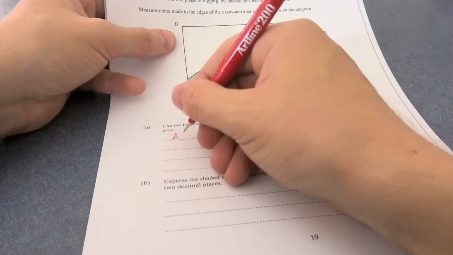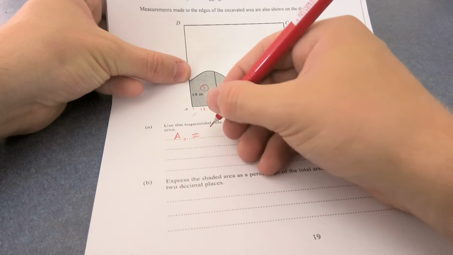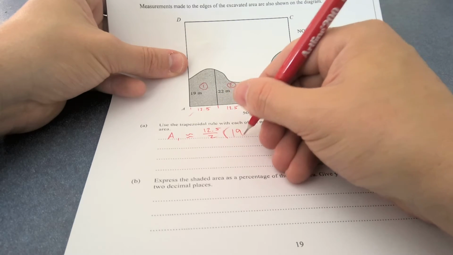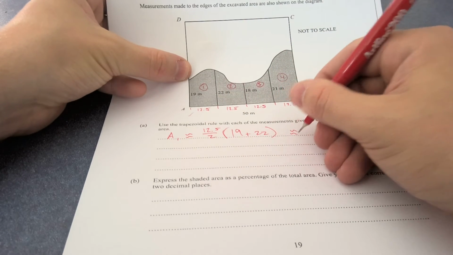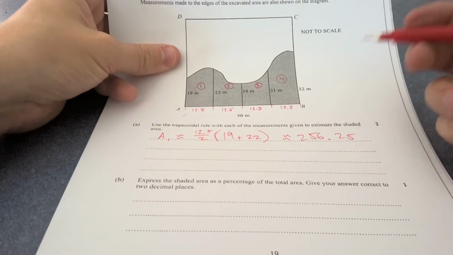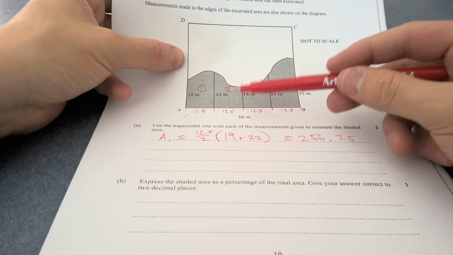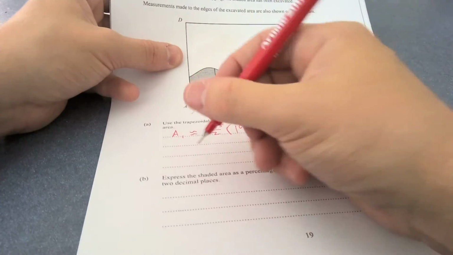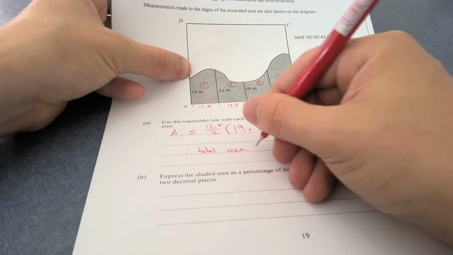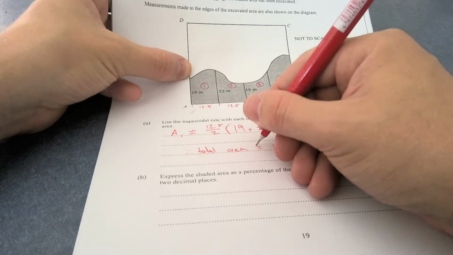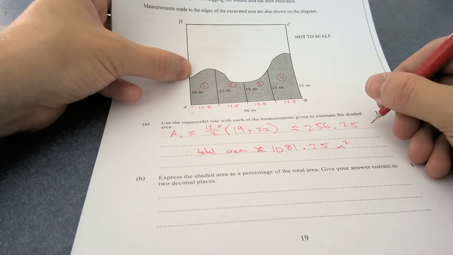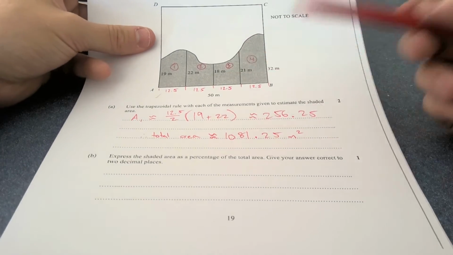So the area of the first one is approximately equal to 12.5 over 2 times 19 plus 22, and that gives me approximately 256.25. And now, of course, what you've got to do is do the exact same process for these other 3, and then add them all up together. So the total area, once you do all that, you'll find to be approximately equal to 1,081.25 meters squared. All right, so I kind of skipped a bit of that.